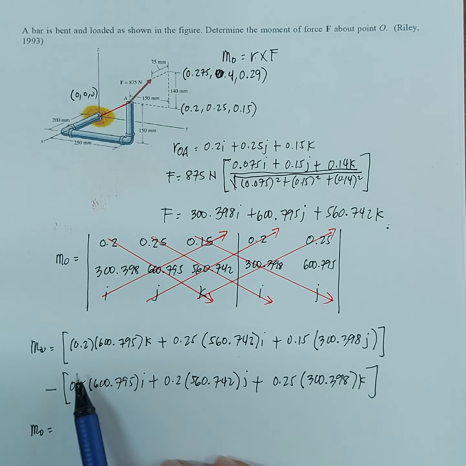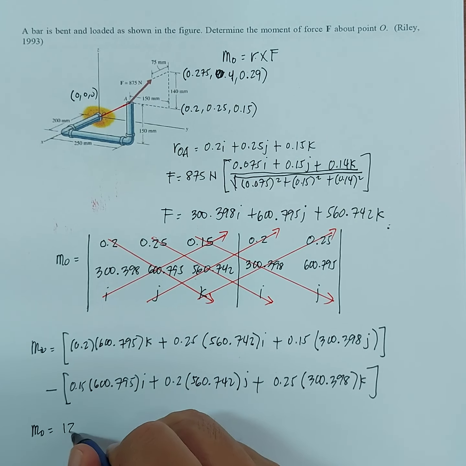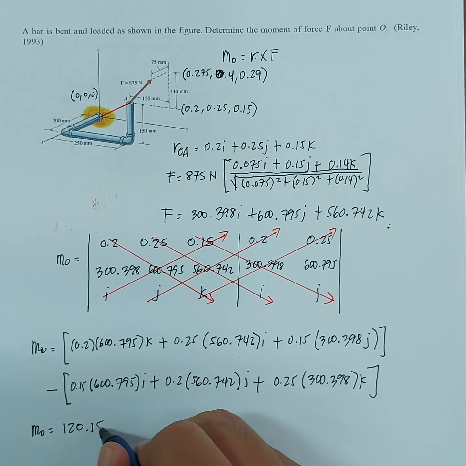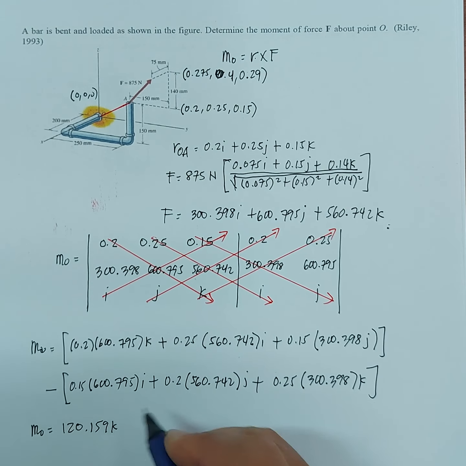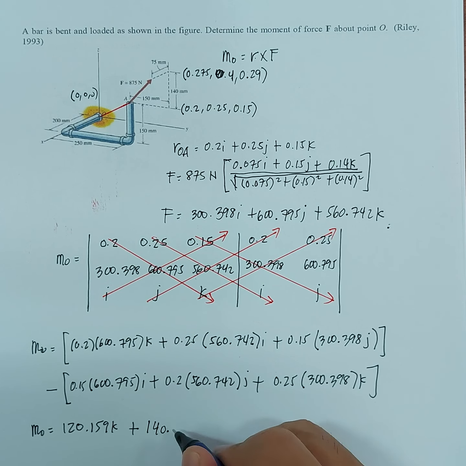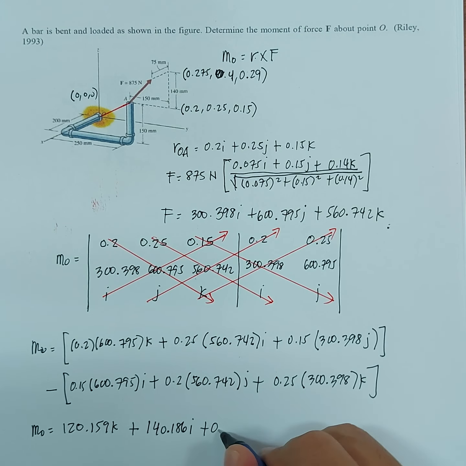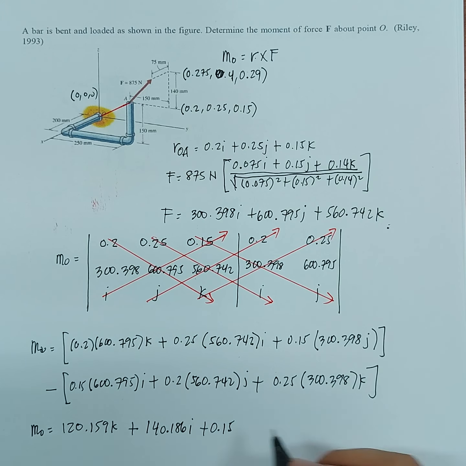Okay, so simplify. We're left with 120.159 K. This one, plus this 140.186 I. This one plus, sorry, wrong.